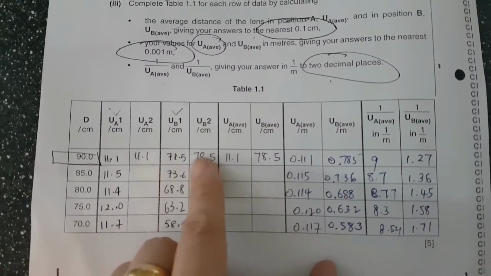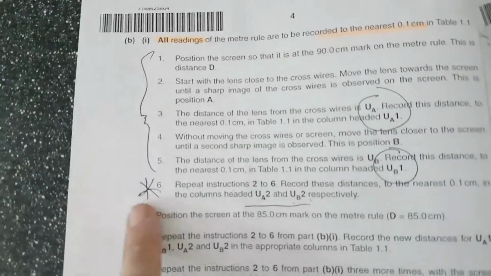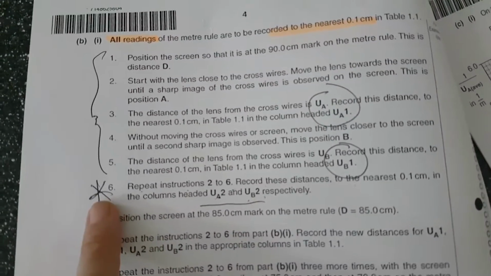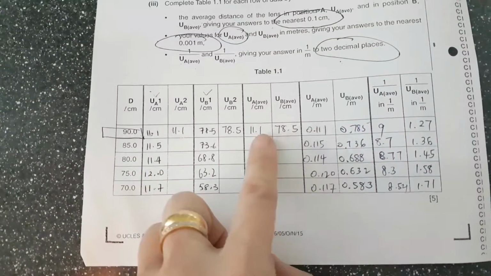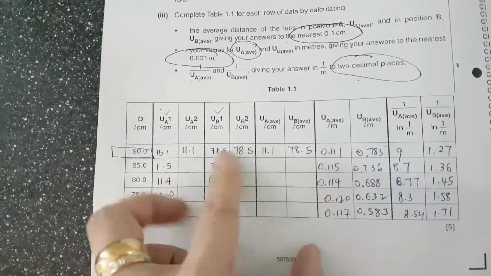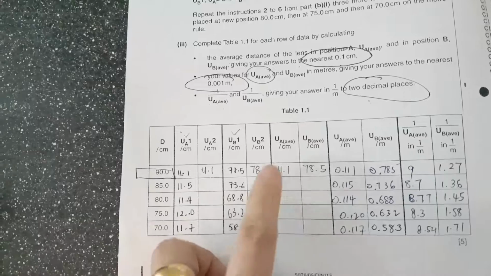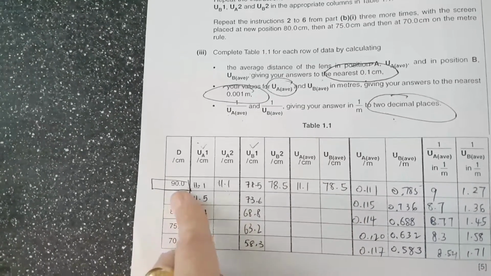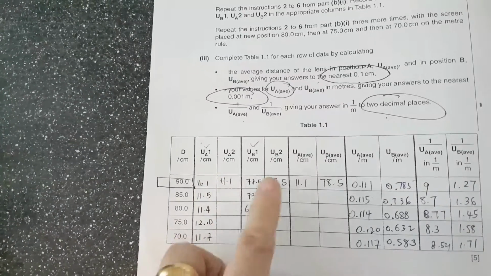Now, what is UB2? UA2 and UB2, if you look at instruction number 6 here, it says repeat the step. So you're supposed to repeat the step to get your second reading. To save time for myself, I only did one set. But in your answer, you should have the second set of readings. That means for each point, you repeat twice. One set, then second set.